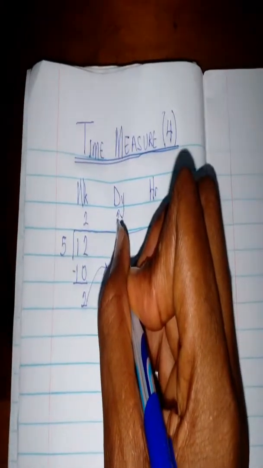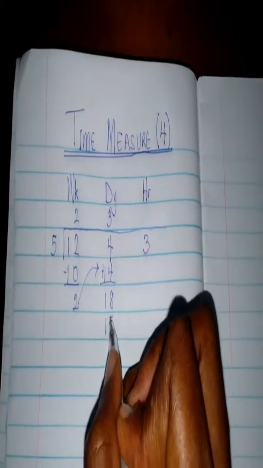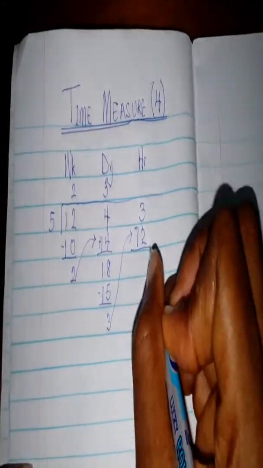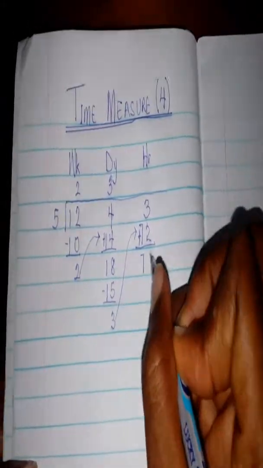So I have 5 into 18. So how many 5 can I get in 18? That will be 3. 5 times 3 is 15. So if I subtract that, I have 3 left. Okay, then I bring my 3 days down to hours. How many hours make 3 days? 24 hours make 1 day. So 72 hours will give you 3 days. And that will give you 75.